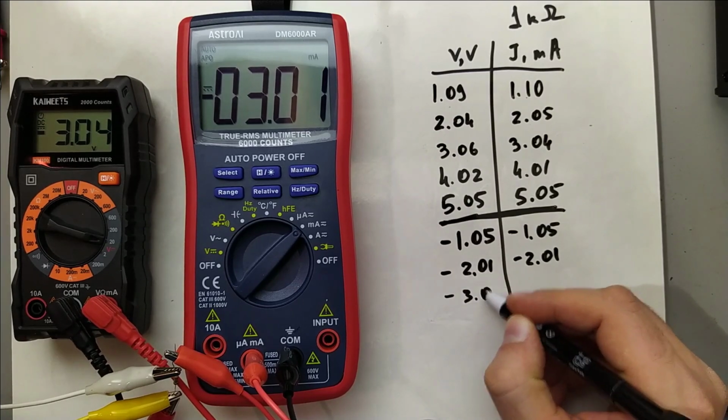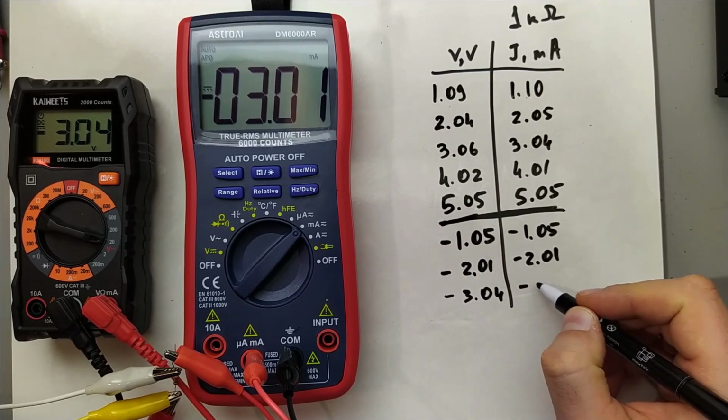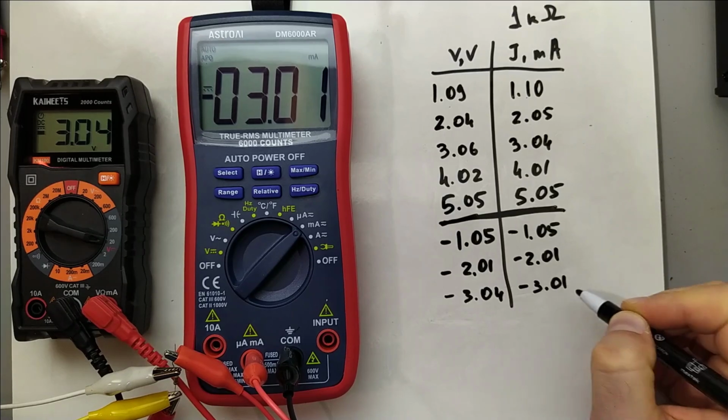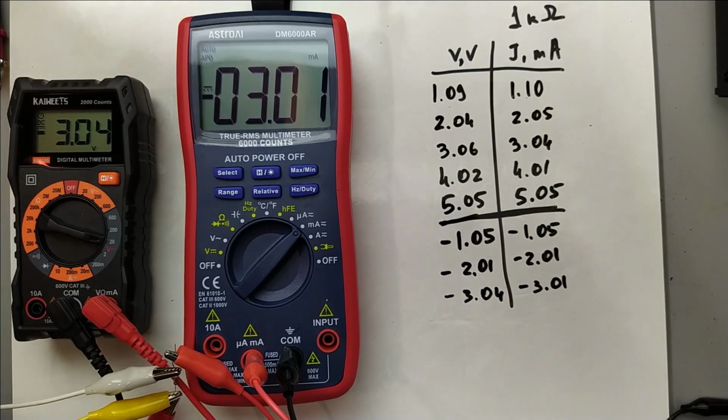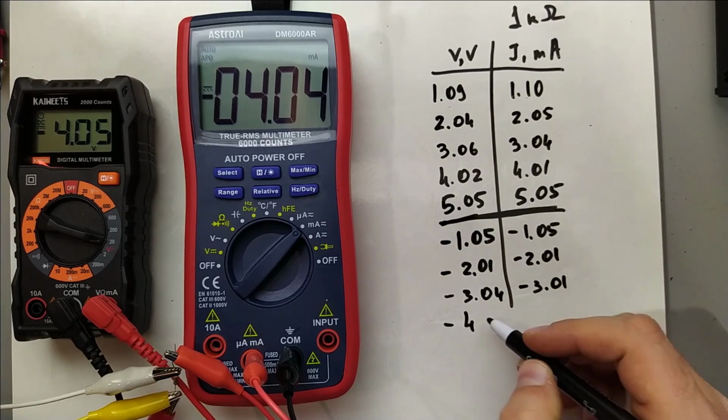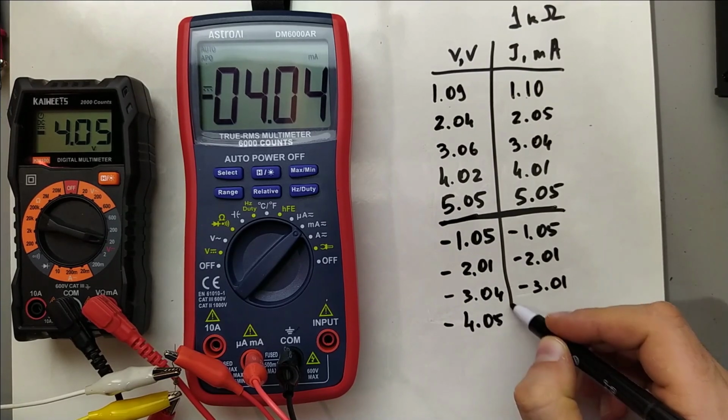Minus 3.04. Here minus 3.01. Next step is minus 4. Minus 4.05.